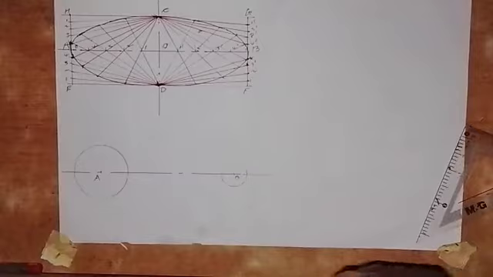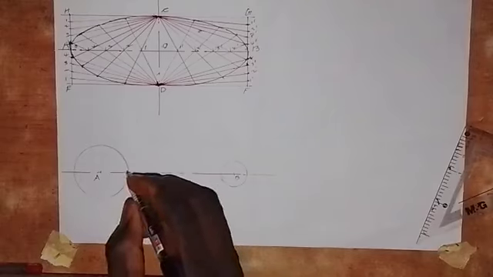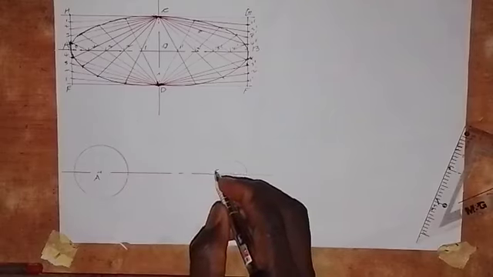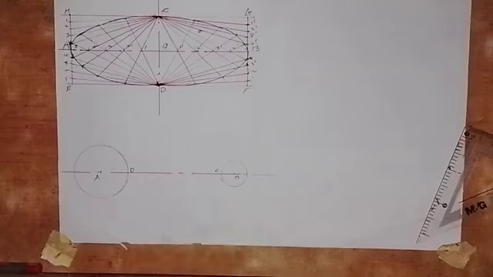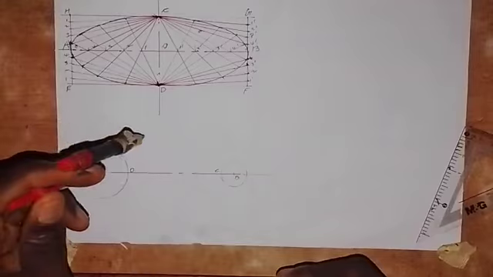Having done this, the next thing that we are going to do is to label this point as point C, the radius of the small circle, and I'll call this point D, the radius of the big circle. Then we are going to bisect distance AB. So let's bisect distance AB.